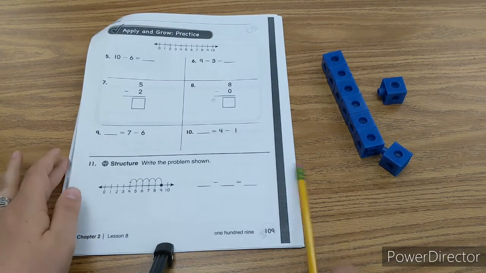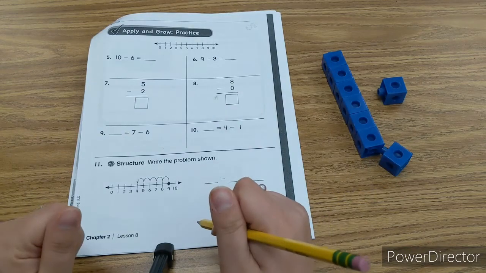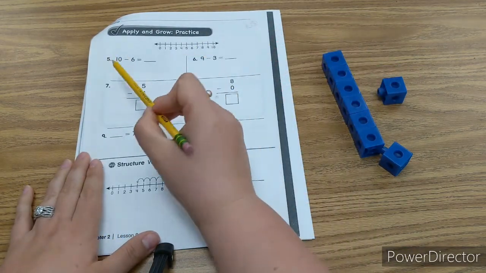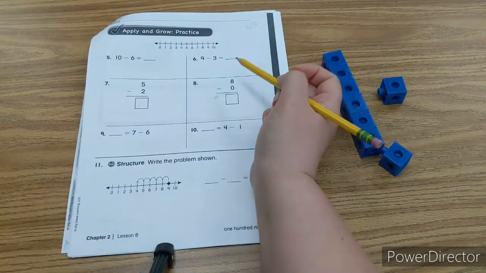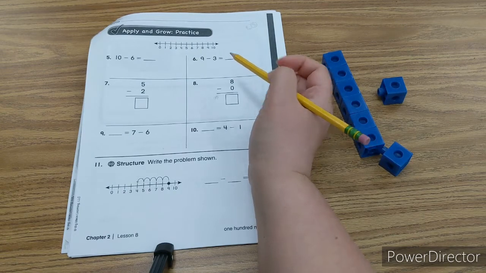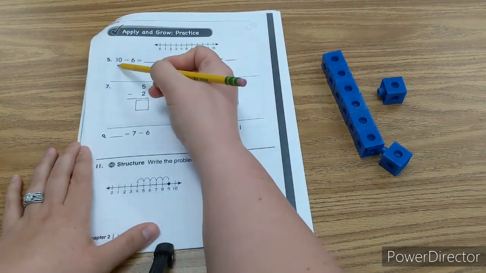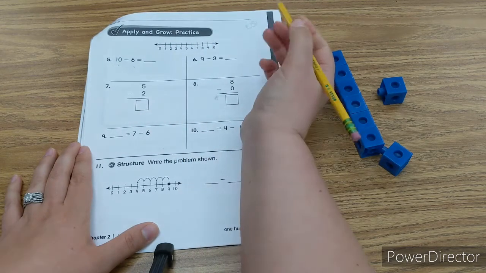All right, so now we're at the Apply and Grow practice page. So let's go ahead and look. We have 5 and 6 that are using the number line right here. It's already there for you. So we start at 10 and we have to go back 6. So let's go ahead.